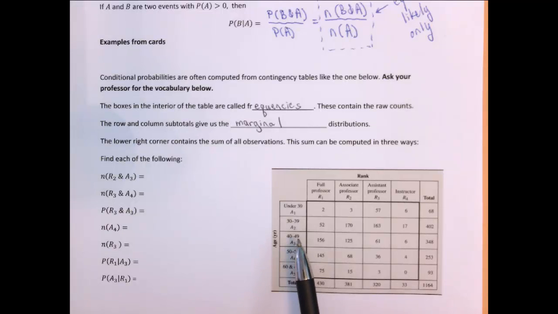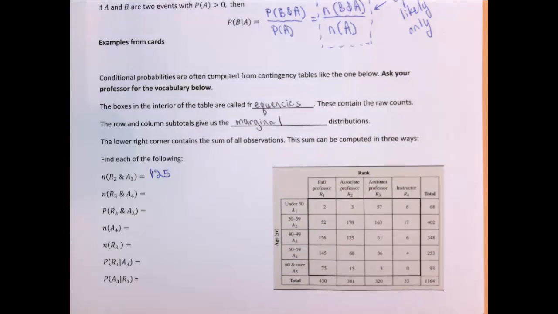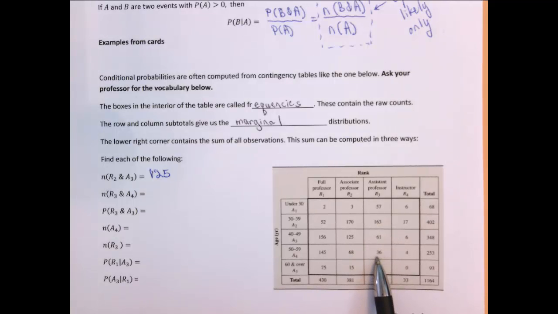Age group 3 is here in this row, so to be in rank 2 in age group 3 means that we're looking at this entry and there are 125 in that category. Likewise, we're asked to compute the number at rank 3 and at age 4. Rank 3 and age 4 is this entry in the table, 36.